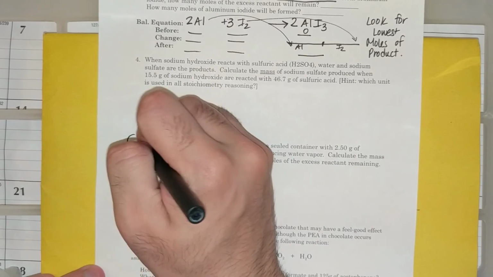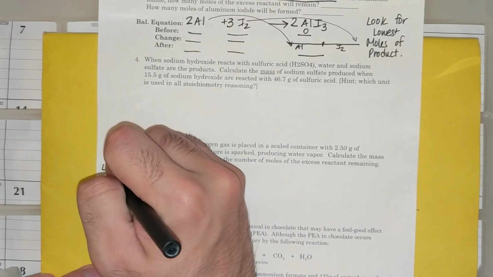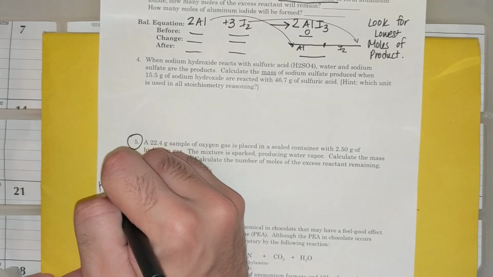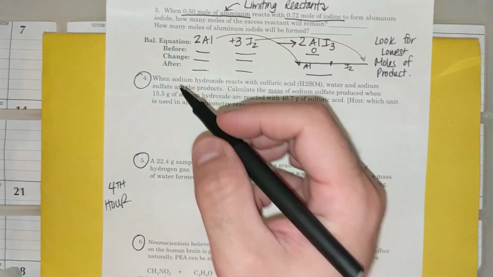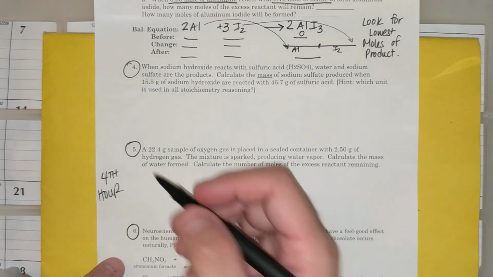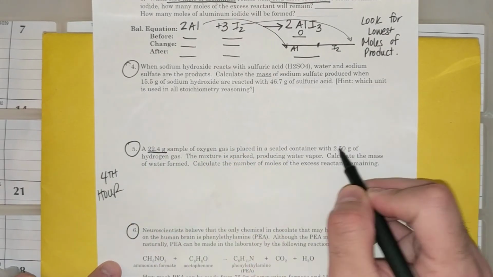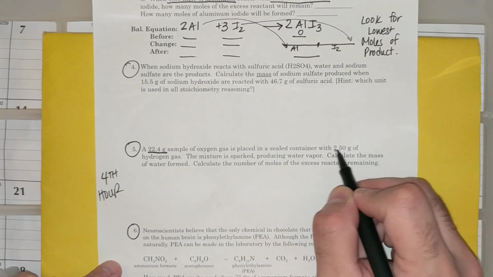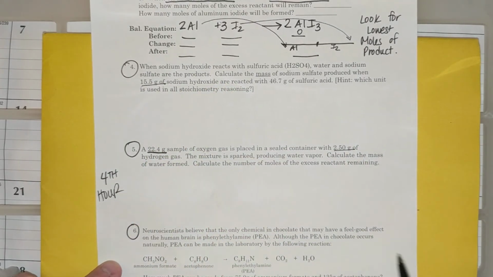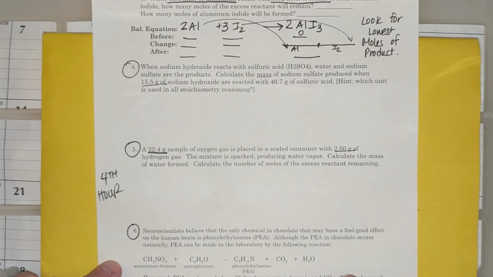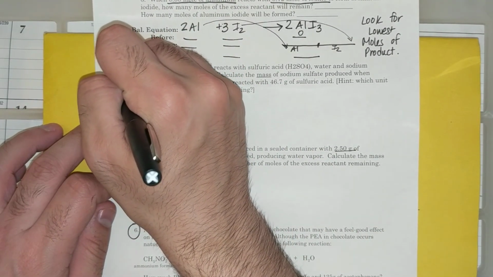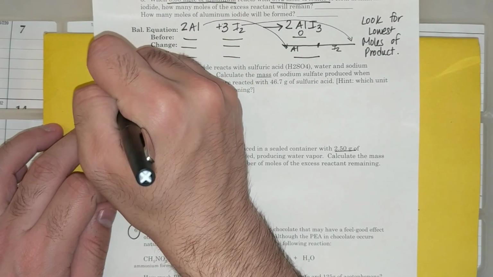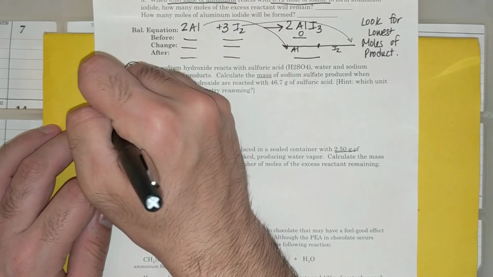If you are in fourth hour, you are moving on to questions 5 and 6. We started the 3, you should do 4, but then you're going to end with 5 and 6. And be careful, questions 5 and 6, and so is 4, are giving you grams. So what do I have to convert those grams to? Convert grams to moles.